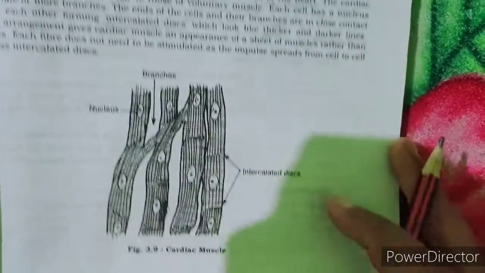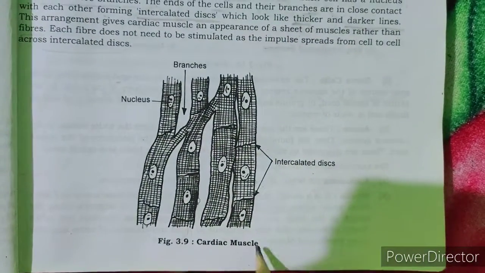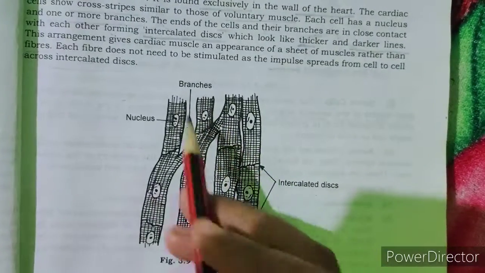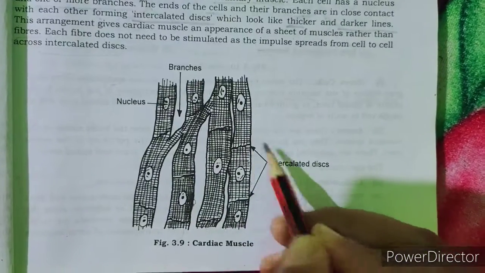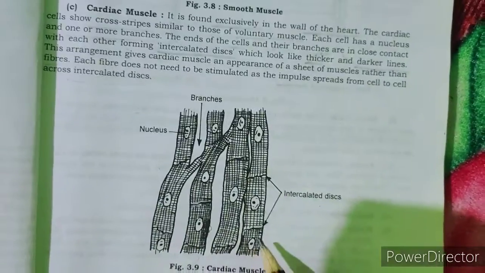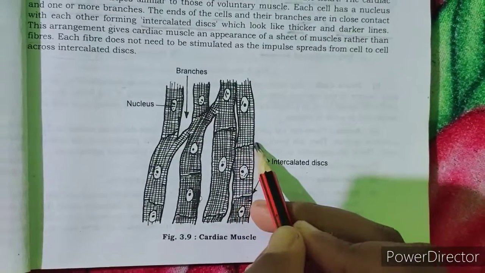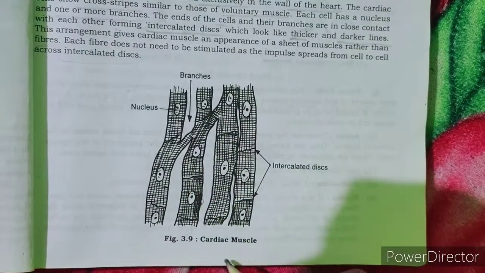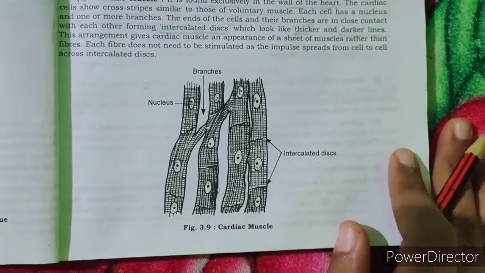Now you can see the structure of the cardiac muscles: the branches, the nucleus, and the intercalated discs, which look thicker and darker. That is the overall structure of the cardiac muscles, and now you know the muscular tissues.